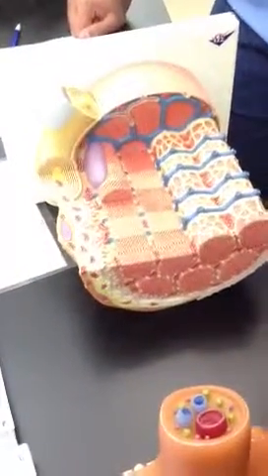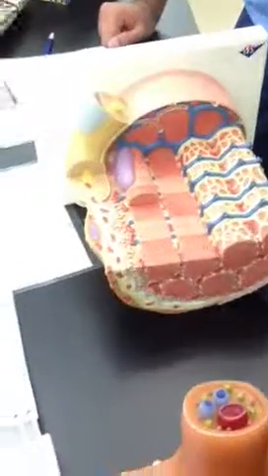I is for isotropic. I forgot the name, you don't have it here. Anyways, so A band and I band. You can simply say that.